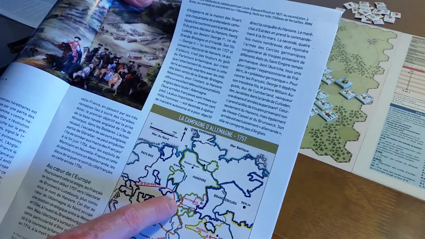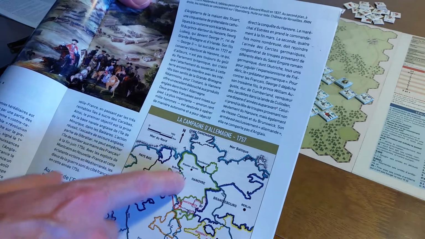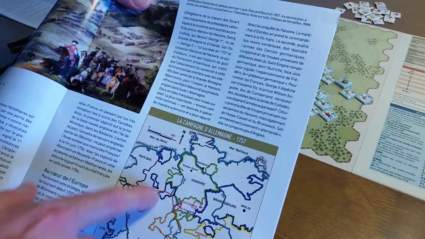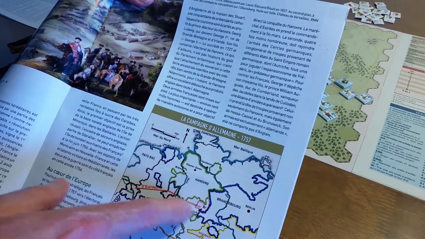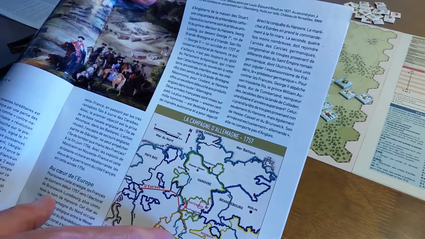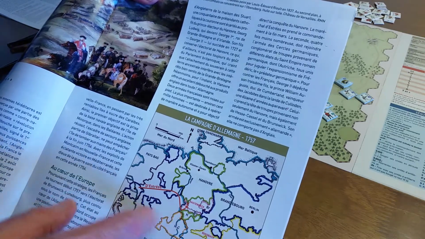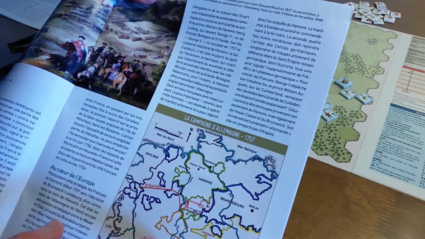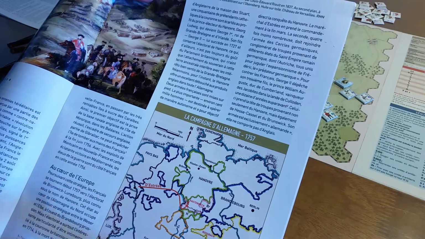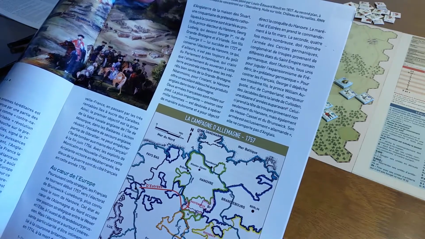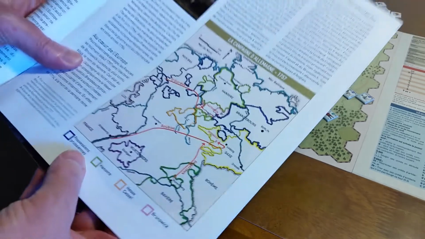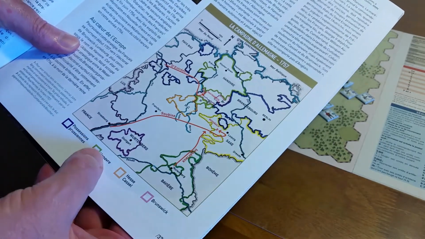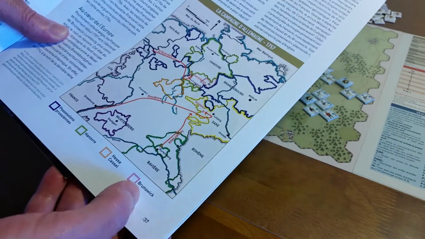Here's the Battle of Hastenbeck. Okay, so Hanover, Saxe, Brandenburg, okay, Rossbach, Hanover, Hesse, Kassel, possessions, Hanover, Hesse, Kassel, Brunswick.